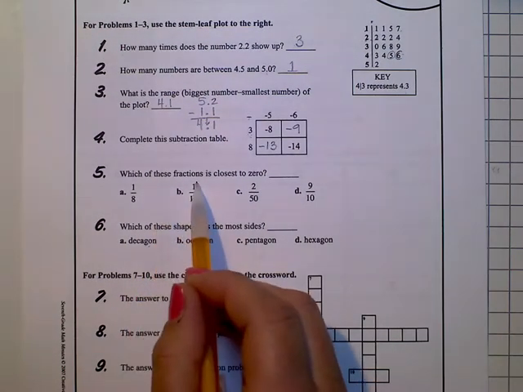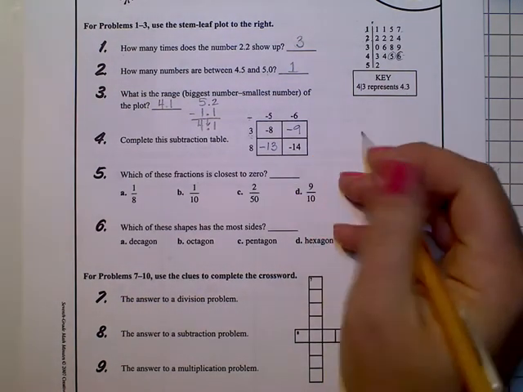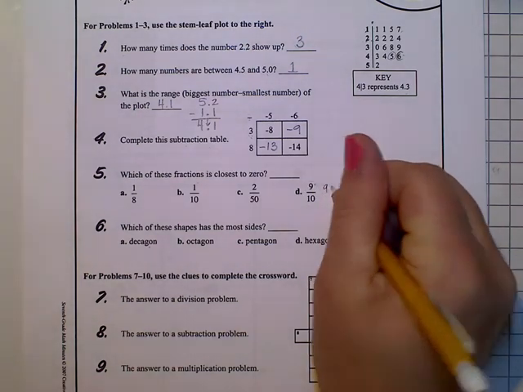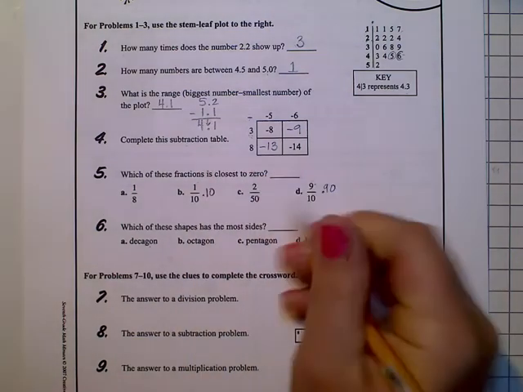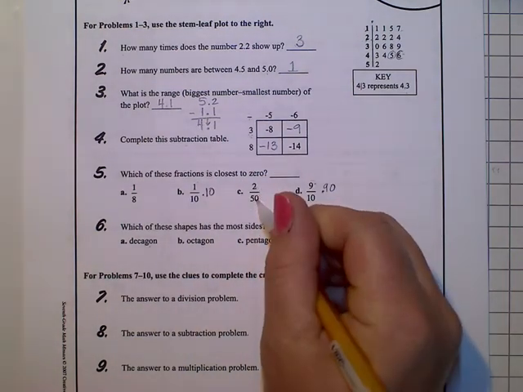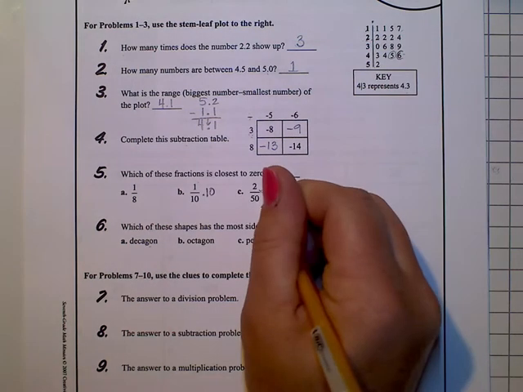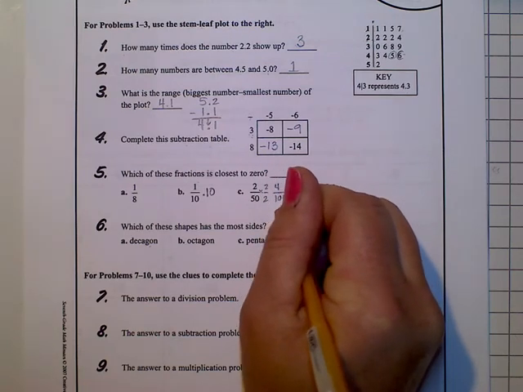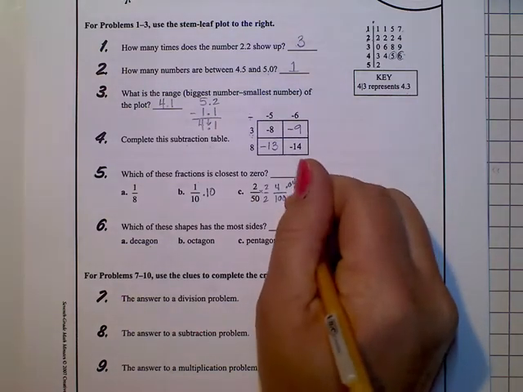Which of these fractions is closest to 0? So, you can turn them into decimals. Obviously, to me, this one's the biggest, because this is 90 cents. This is 10 cents. 2/50ths, if I'm going to turn this into hundredths, that would be times 2 times 2, 4/100ths, which is the same as 4 cents.